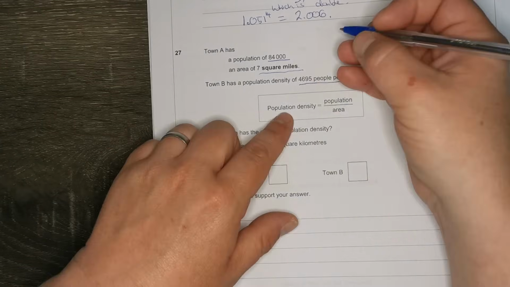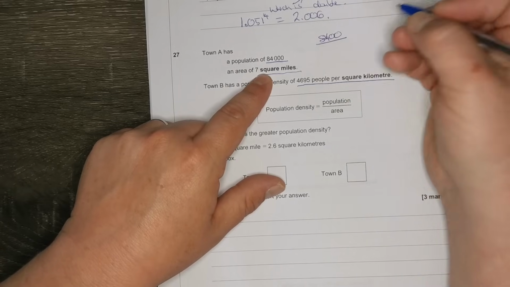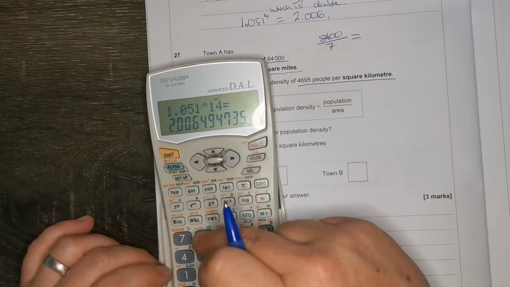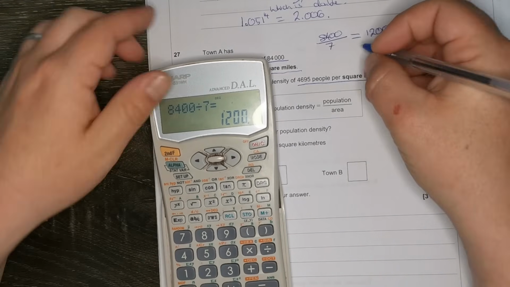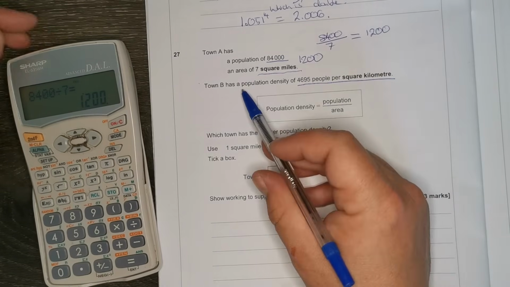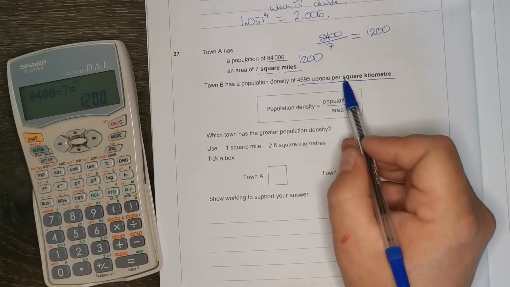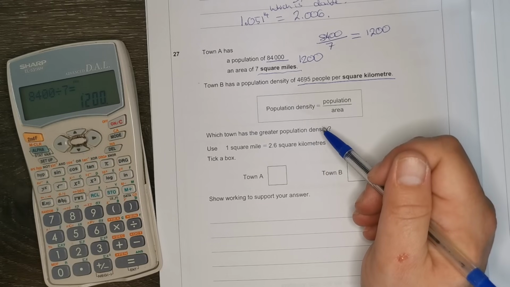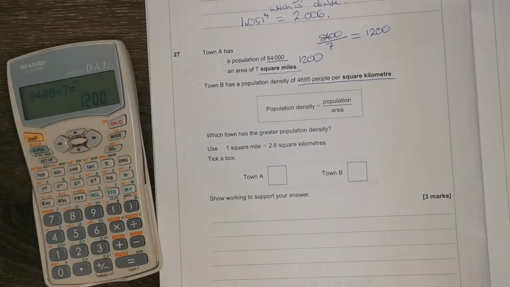So population, it gives you everything here. This is nice. Population divided by the area in square miles will give me the population density of A. So 84,000 divided by 7, 12,000. Town B has a population density of 4,695 people per square kilometre. Which town has a greater population density? Oh, it's because this is area and kilometres. I've made it far too easy.